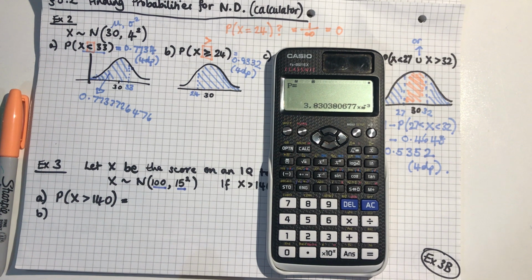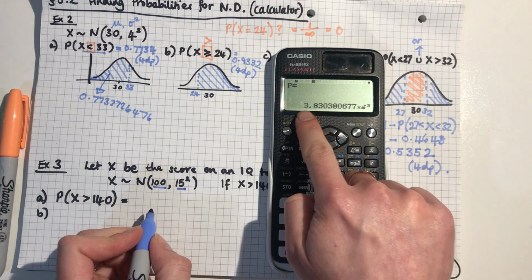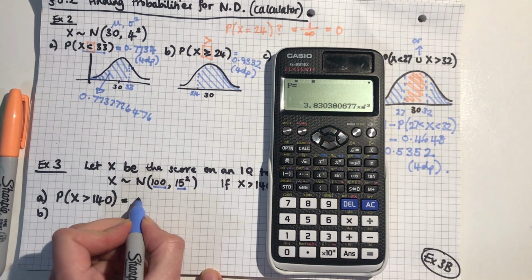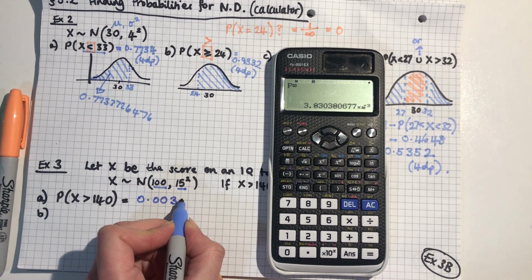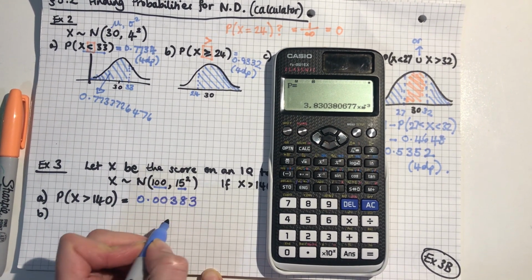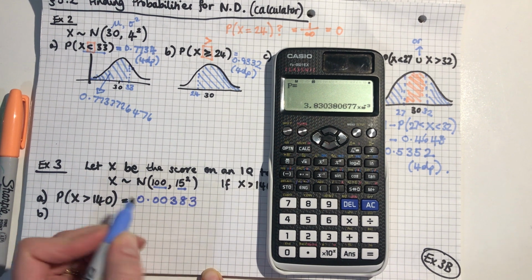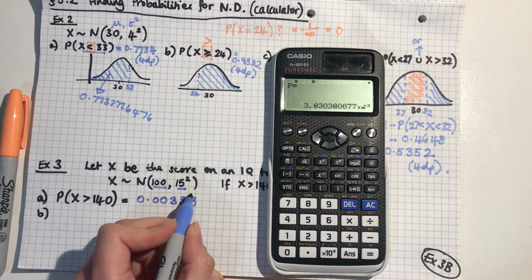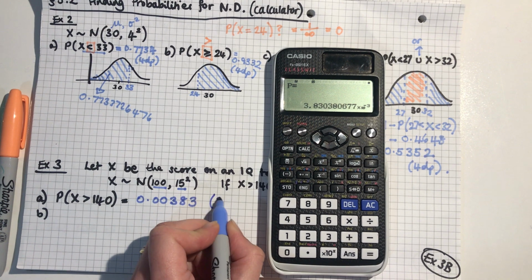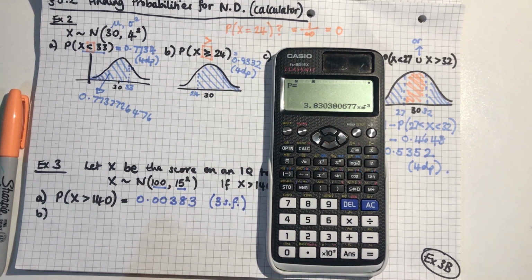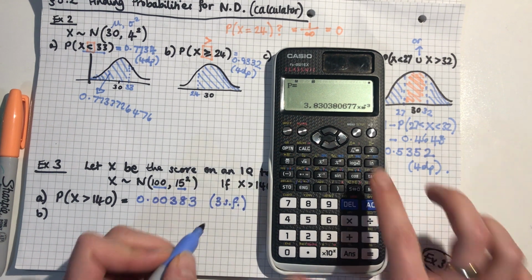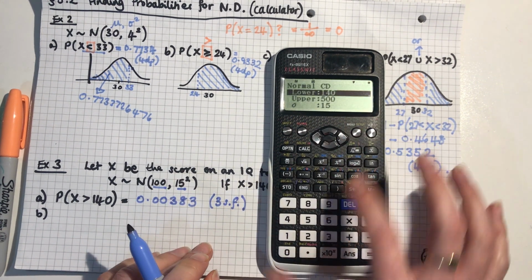So the probability that someone is classed as a genius comes out as very small. We have 3.8 times 10 to the minus 3, so that's 0.00383. Now I did say give everything to 4 decimal places, so I could stop at 0.0038. I'm just going to go a little bit more accurately because it's such a small number, so that will do for now. Now, the next question is interesting.